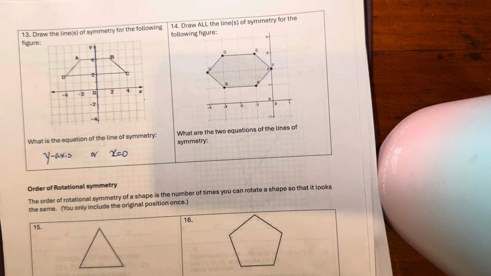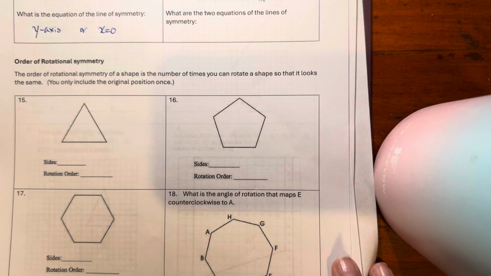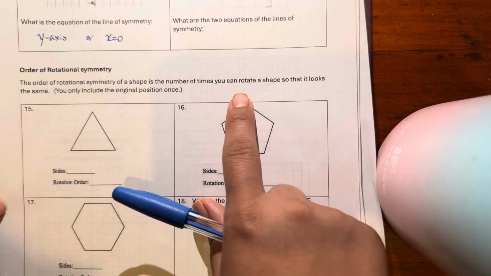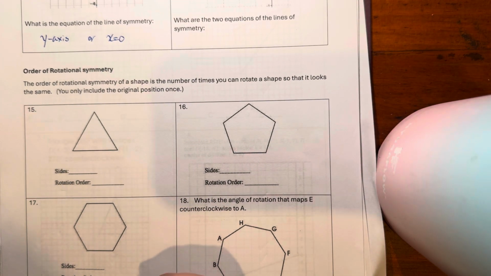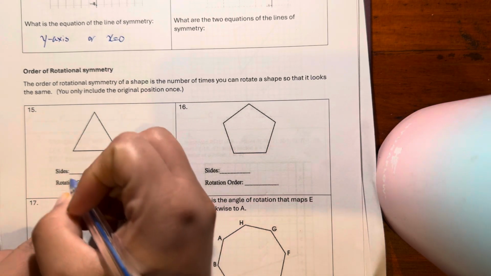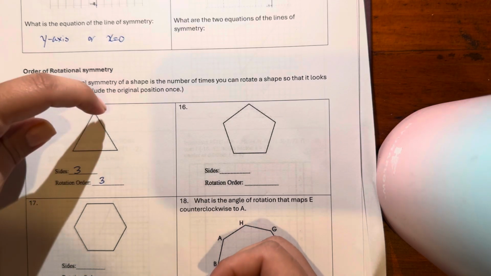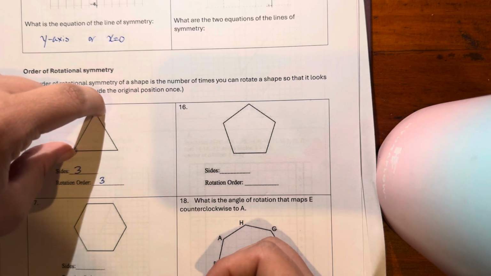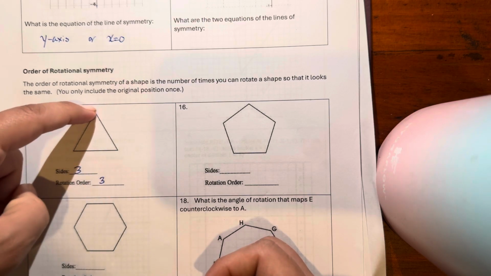Okay, well, hopefully that makes sense. For the bottom, order of rotation kind of just talks about how the order of rotation of a shape is the number of times you can rotate the shape so it looks the same. So honestly, it's going to be based on its sides. This triangle has 3 sides, so its order of rotation is 3. When you pick it up once, it's gonna look the same if I rotated it. Once I got back to here, twice, and then back to its starting position, 3.